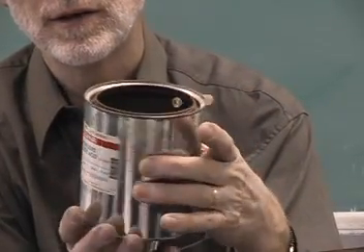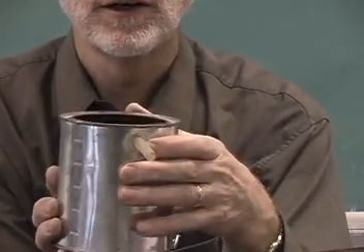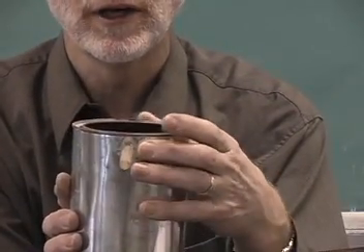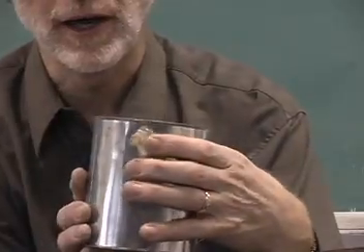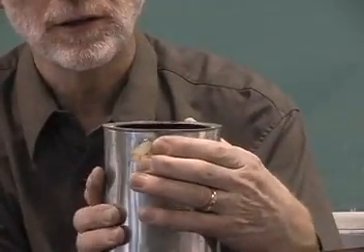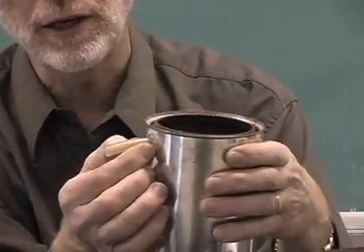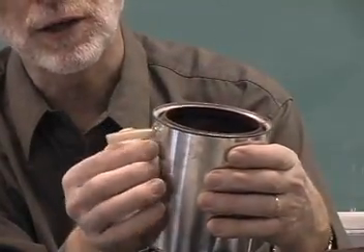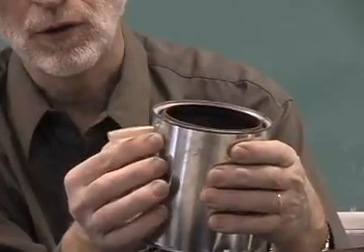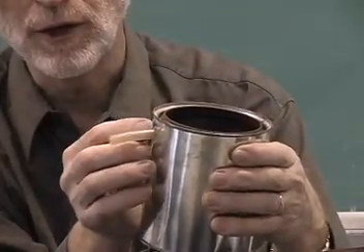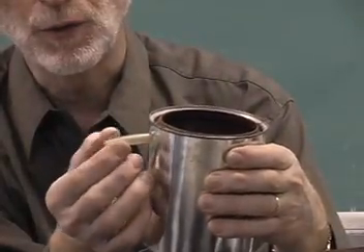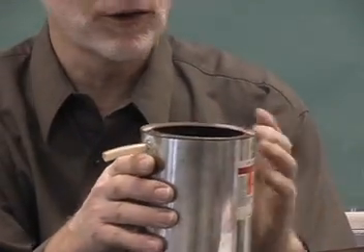And what I've done here is punched a hole in the side of the can and enlarged it so that this piece of Tygon tubing will fit snugly in the hole, and then I sealed it off with some glue from my glue gun.